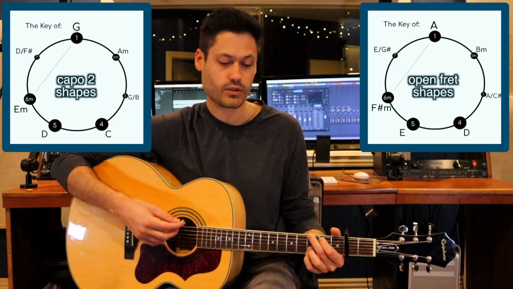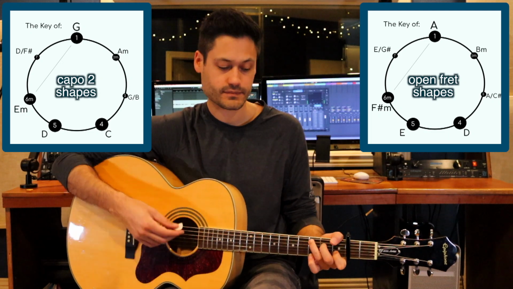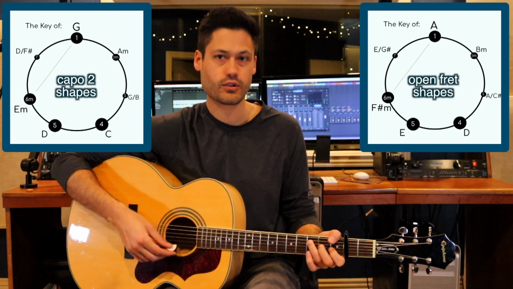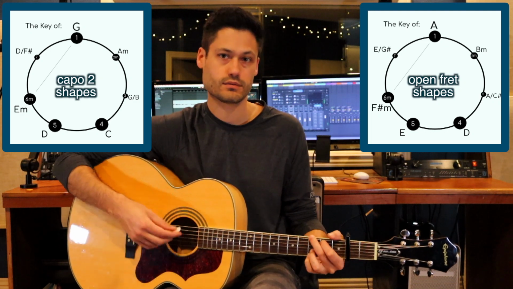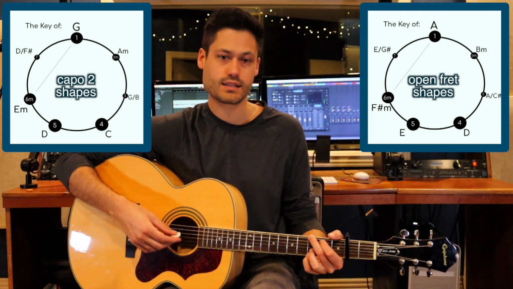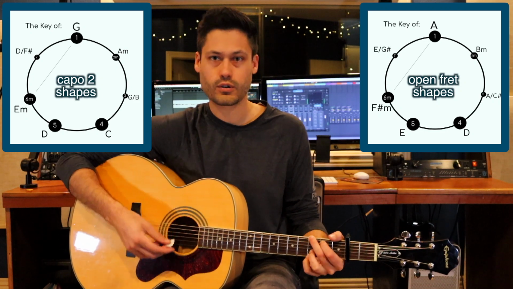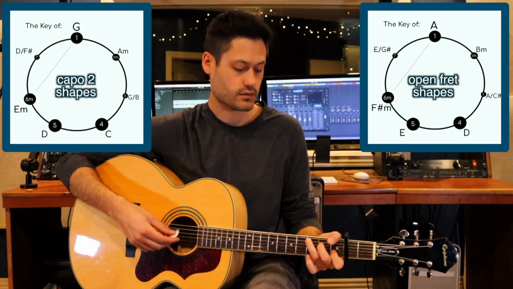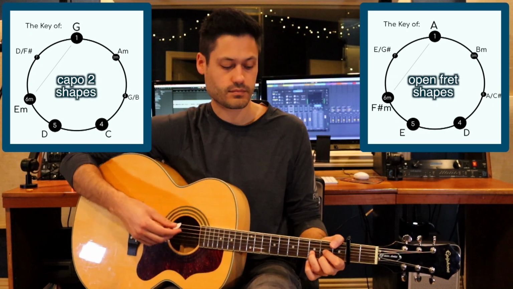We got our main chord to our 4 chord to our 5 chord back to our main chord. Let's do it again. Stay on that chord to our 4 chord to our 5 chord back to home.